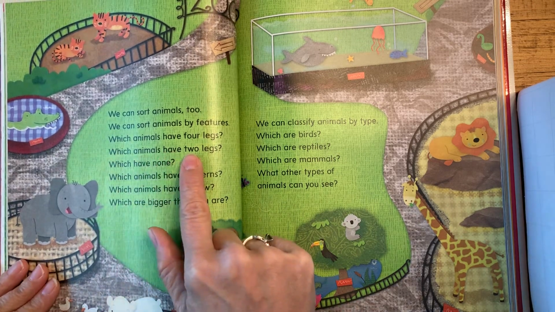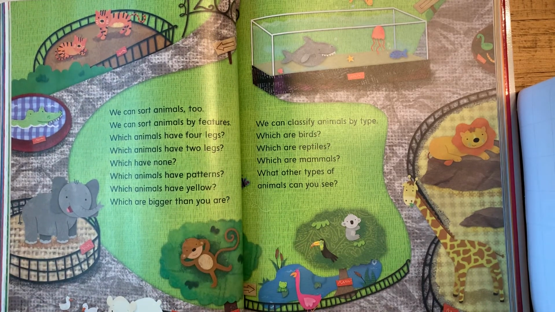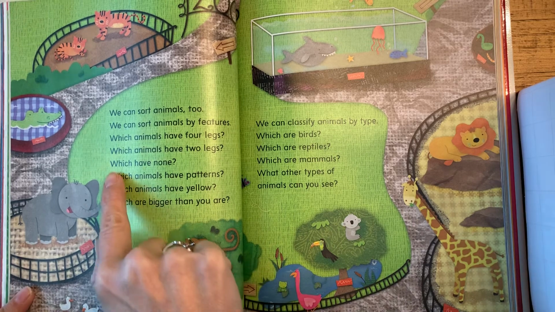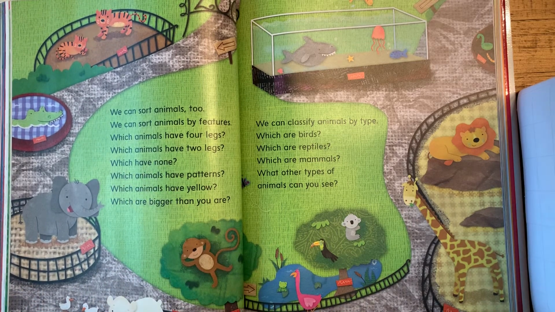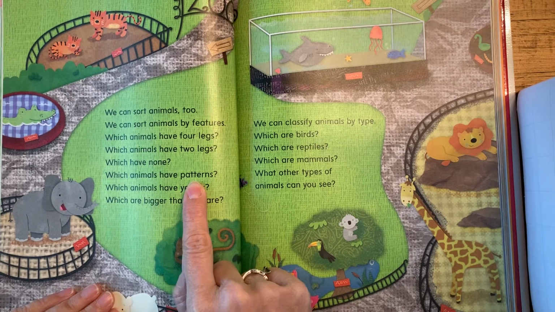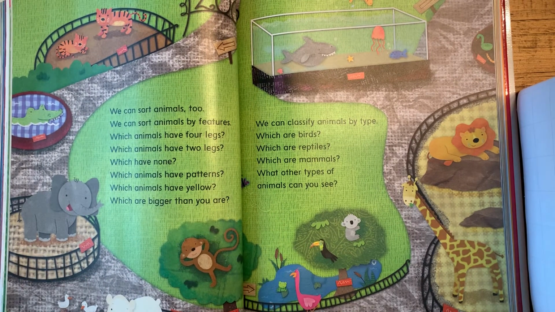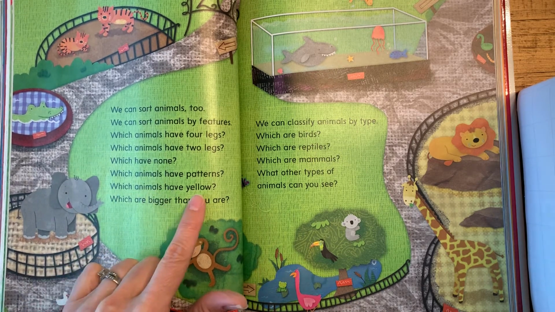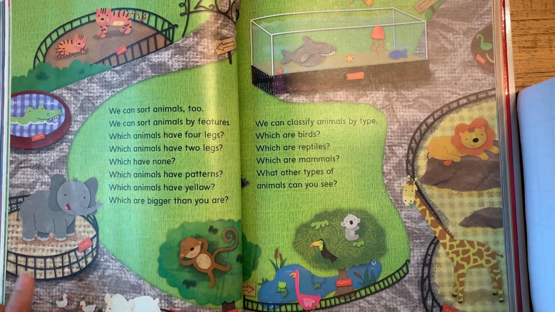Which animals have 2 legs? So now find the animals with 2 legs. And of course, feel free to pause the video if you need to. Which have none, so no legs at all. Which animals have patterns? A pattern would be like a design on their fur or on their body or on their feathers. Which animals have yellow? So which animals have the color yellow?